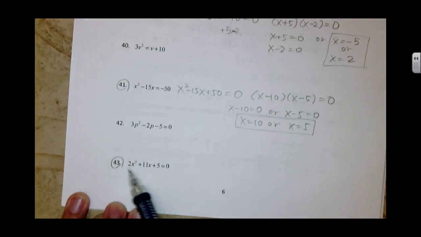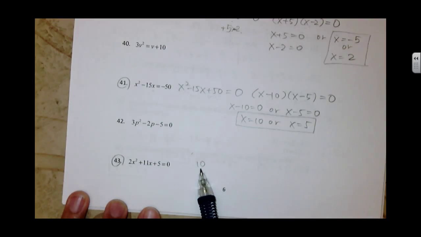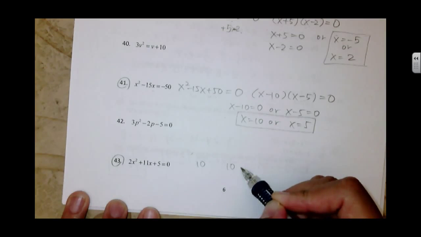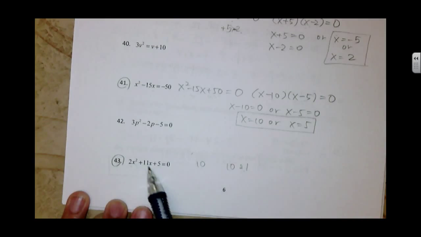Okay, so again, you still have to factor this, but now this is how I do it. You can use any other ways that would work for you, but this is how I do it. So first I do 2 times 5, which is 10. So I'm looking for two numbers that multiply to 10 and add to 11. And obviously that's 10 and 1, right? Add to 11 and multiply to 10. So I'm going to divide this into 10 and 1.